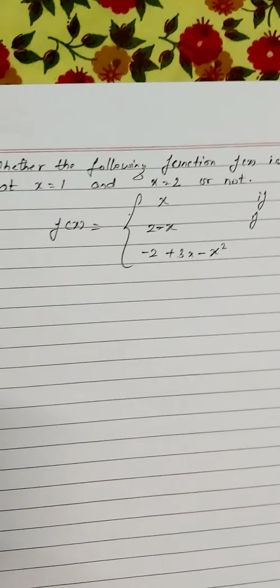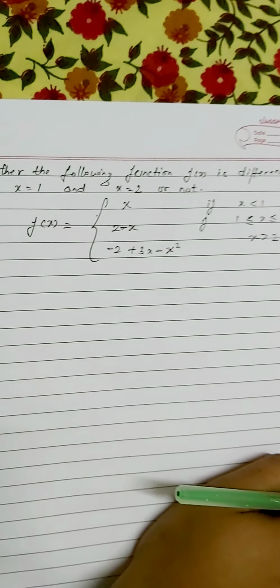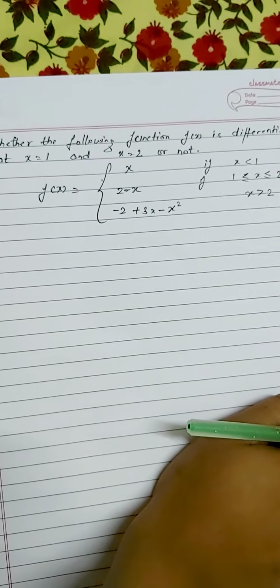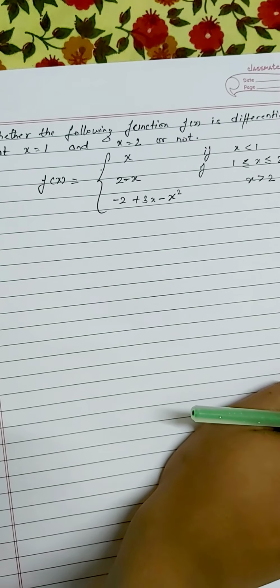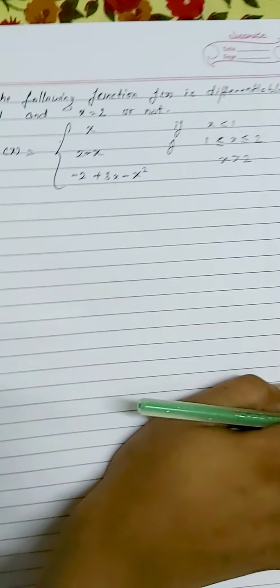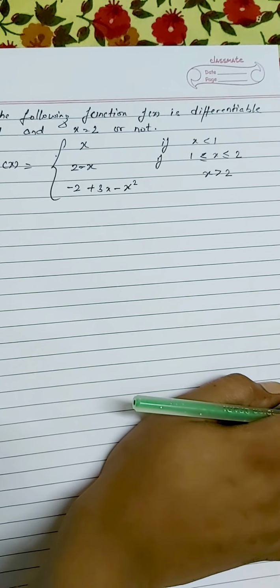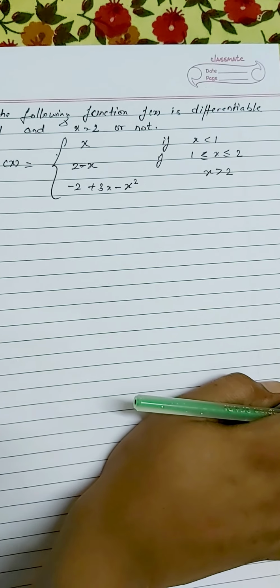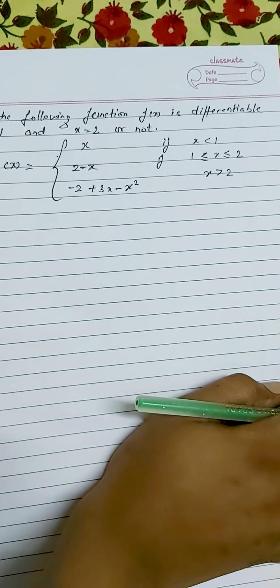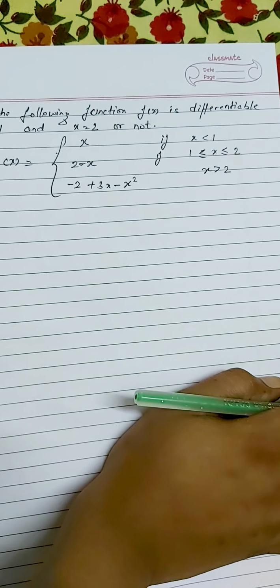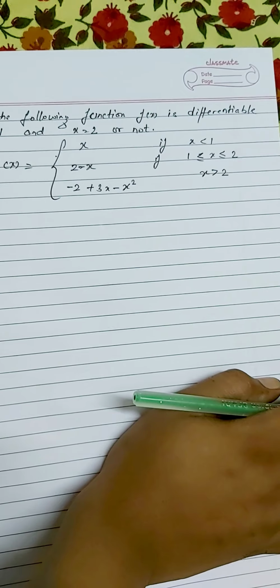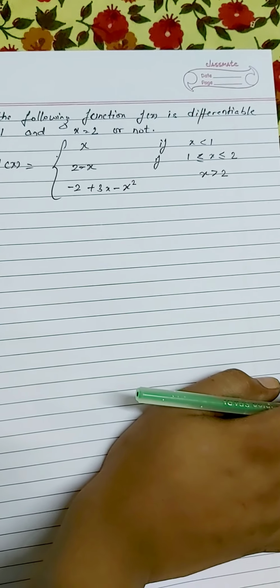Here is the example: whether the following function f(x) is differentiable at x equals 1 and x equals 2 or not. The function is given: x if x is less than 1, 2 minus x if x is greater than or equal to 1 and less than or equal to 2, and minus 2 plus 3x minus x square if x is greater than 2.